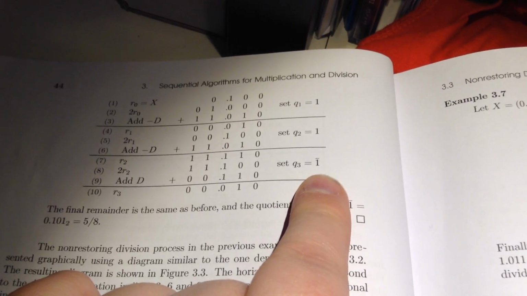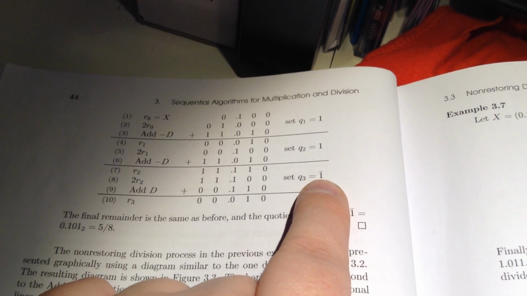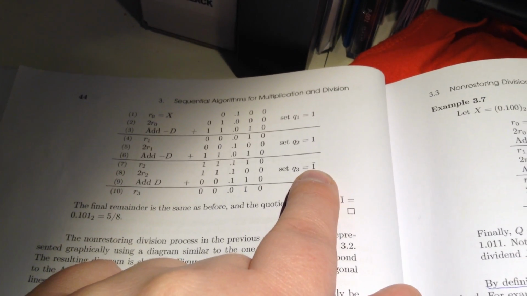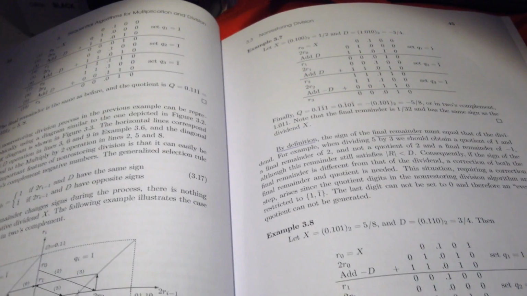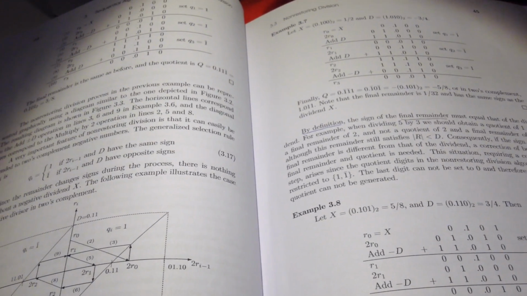Now you can see that this is in signed digit form, so you can't express it in human readable form. The reason for using signed digits is to break the carry chain. Carry chain is something that causes long delays if the operand is long.